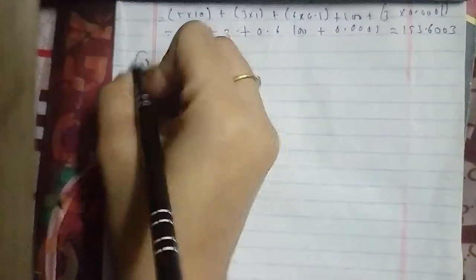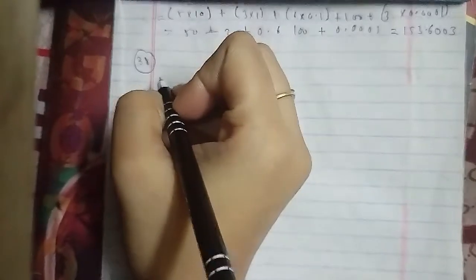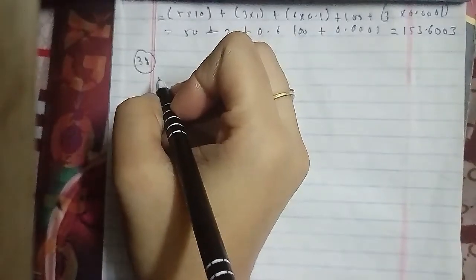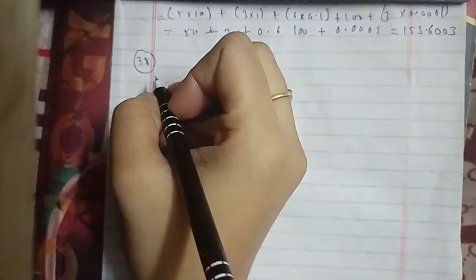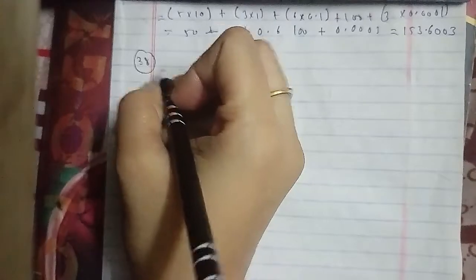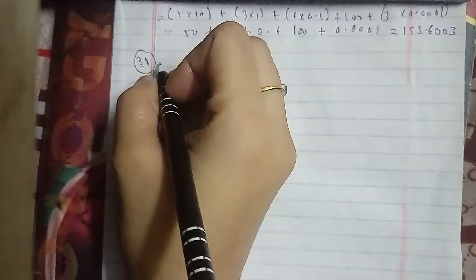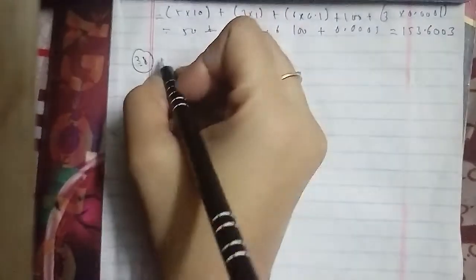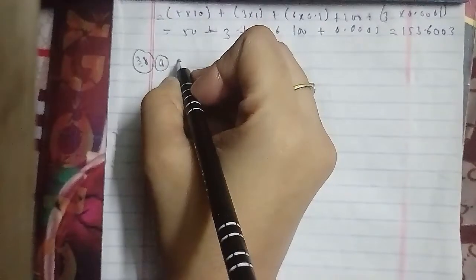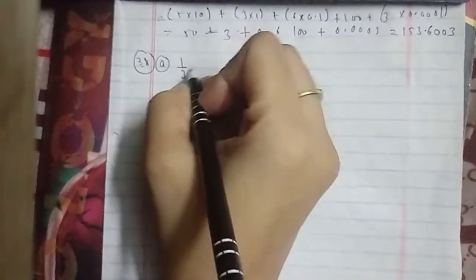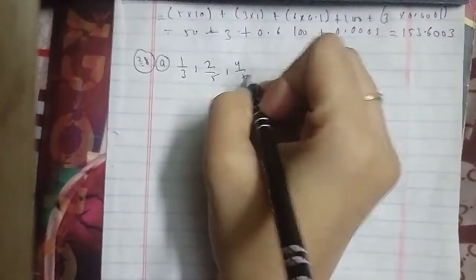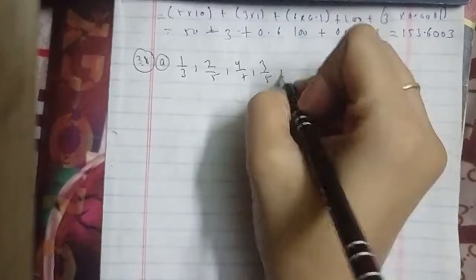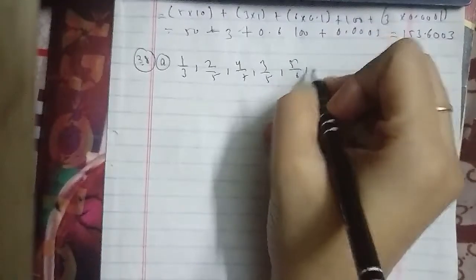The 38th question of the session that we have to talk about here is: which of the following has fractions in ascending order? You have to tell which fraction set is in ascending order. So I will write it down: the fractions are 1 by 3, 2 by 5, 4 upon 7, 3 by 5, 5 upon 6, and 6 upon 7. This is option A.